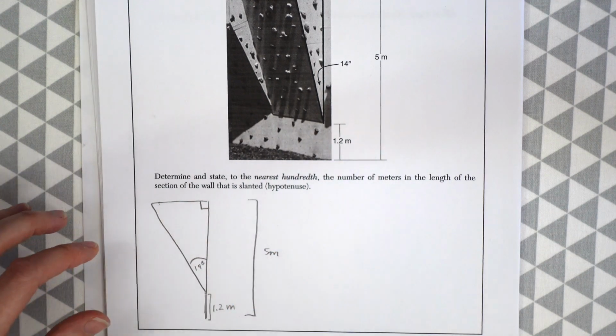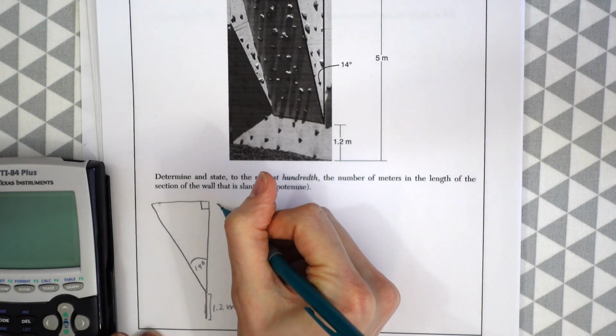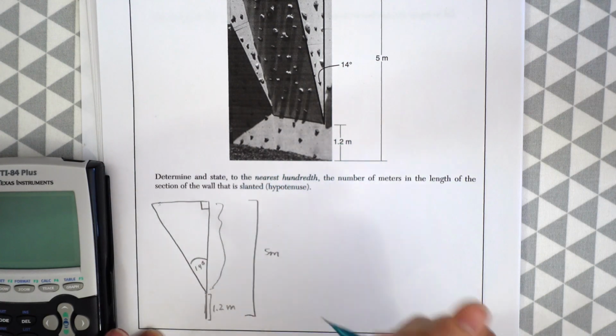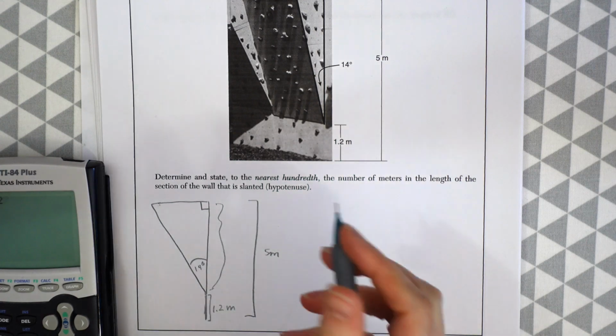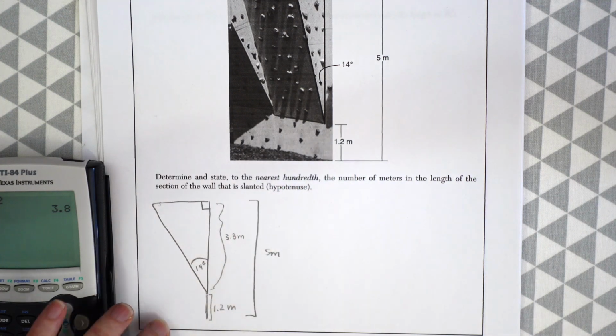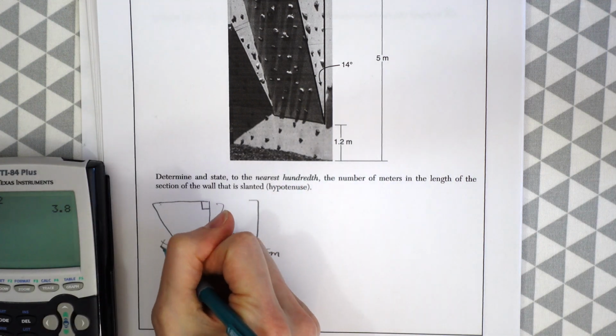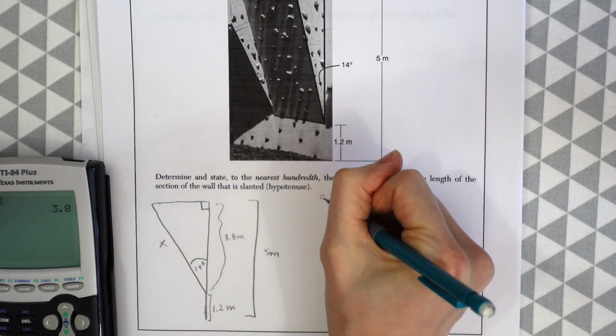So what that means is we can find the length of this section of the triangle, which is going to be 5 minus 1.2 meters, which is 3.8 meters. And we want to find the value of the hypotenuse, they said. So I'm just labeling that X. Because this is a right triangle, we could just use SOHCAHTOA.